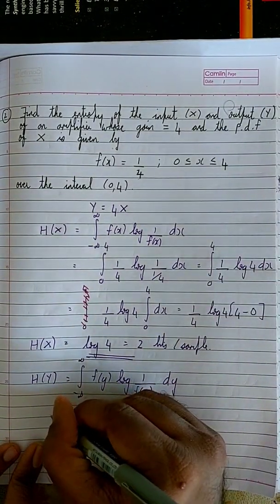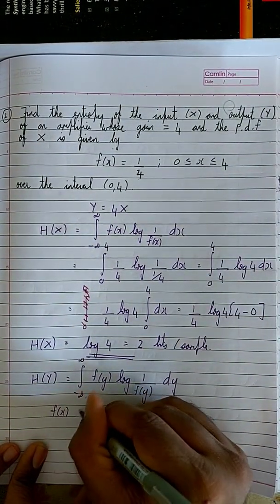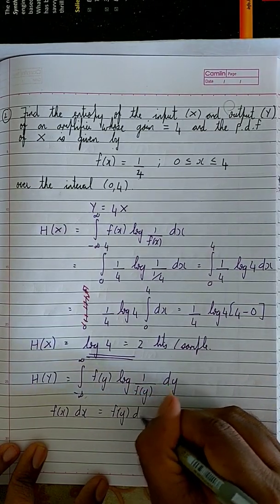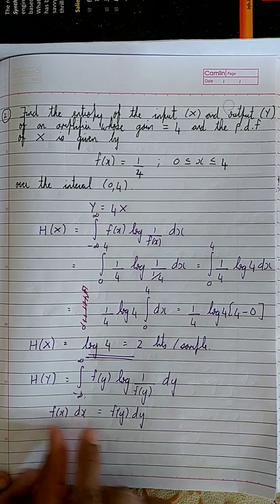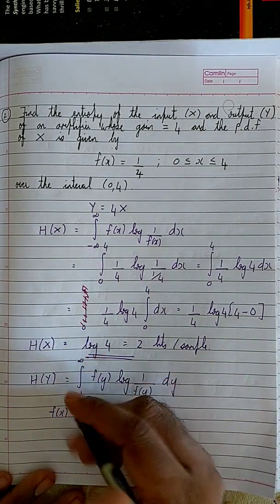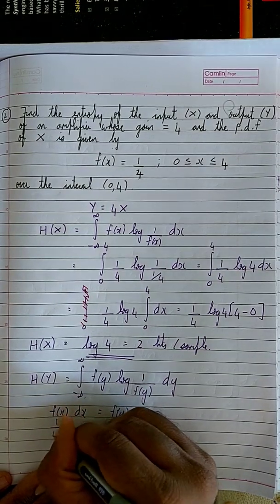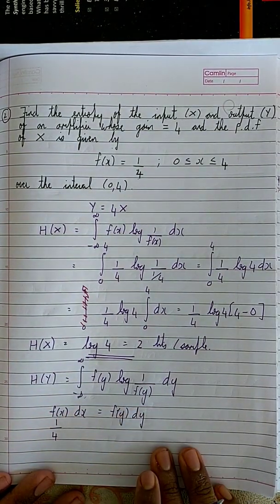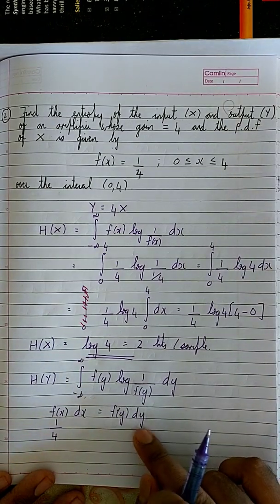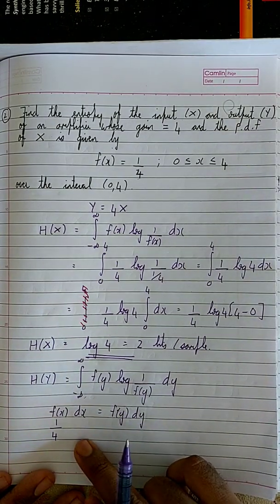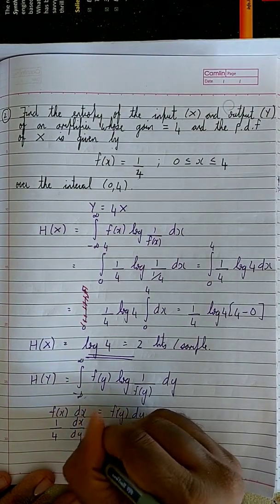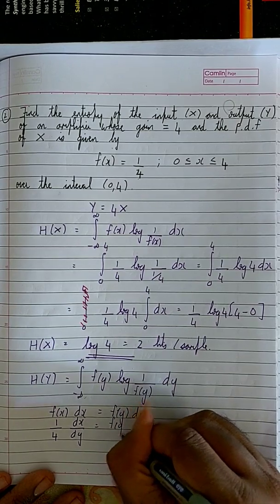Which means I can basically say that f of x dx is equal to f of y dy, since the probability is the same, so these two values are equal to each other. So what is f of x? f of x is 1 by 4, and what is this? This is dx by dy. So f of y is equal to f of x times dx by dy.